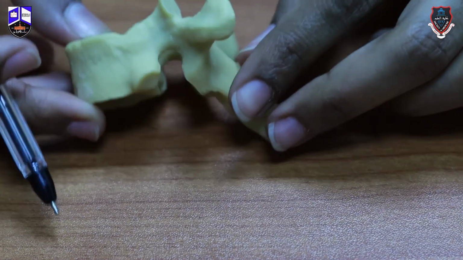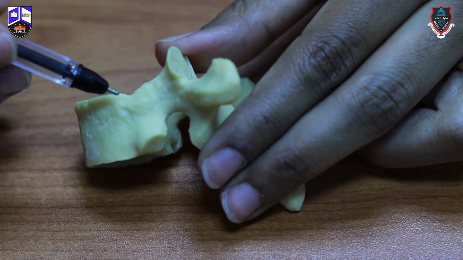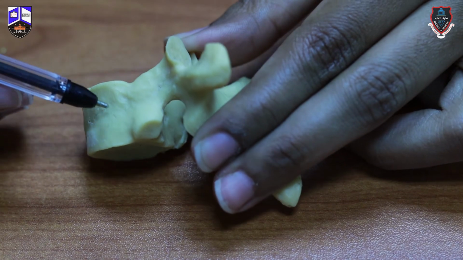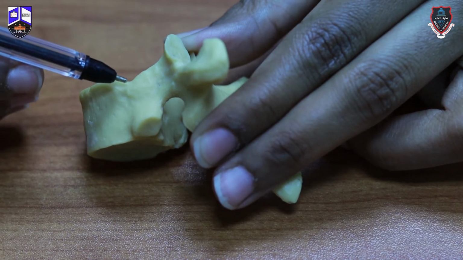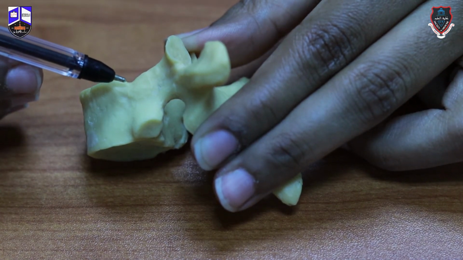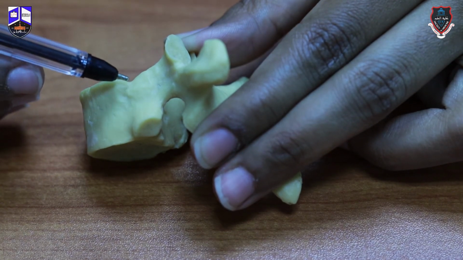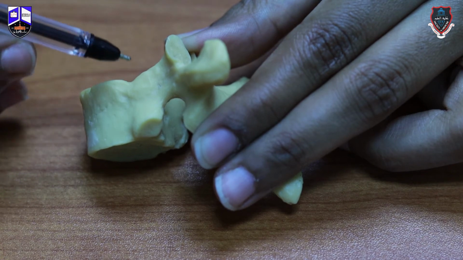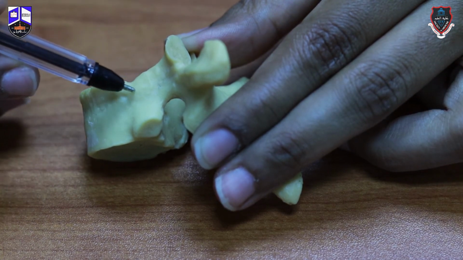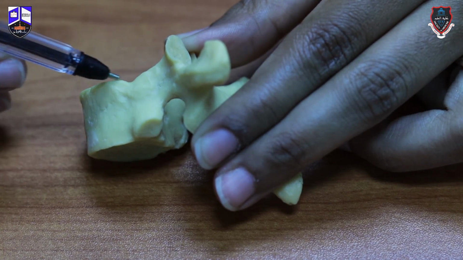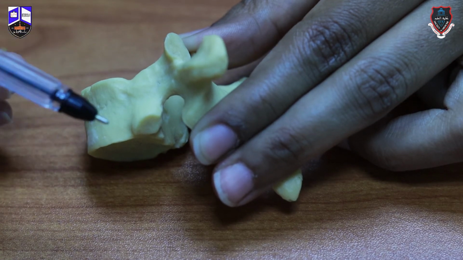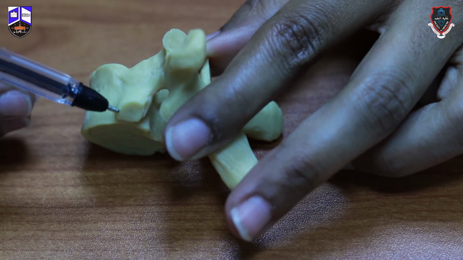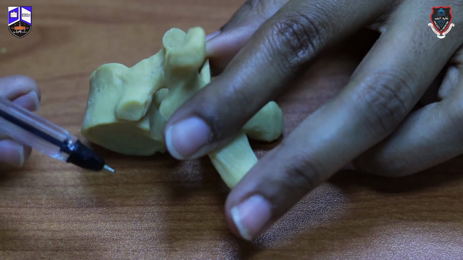The side of the body of a typical thoracic vertebra shows a pair of demi-facets. Demi means half, and a facet is a smooth surface area covered with hyaline cartilage that provides articulation. The superior demi-facet is located on the top of the side of the body, close to the superior margin, while the inferior one is much smaller and faces downwards.